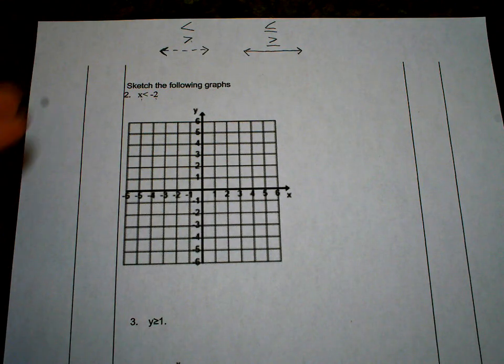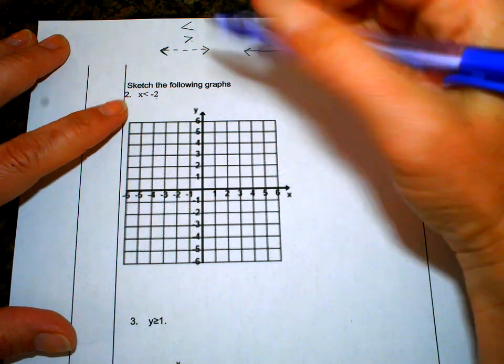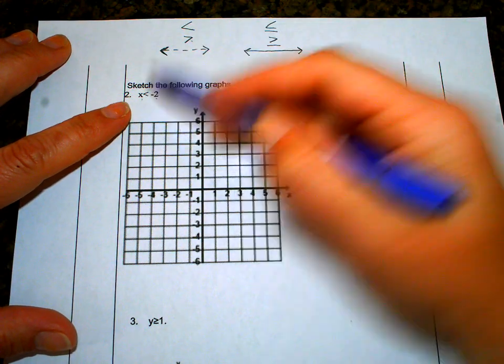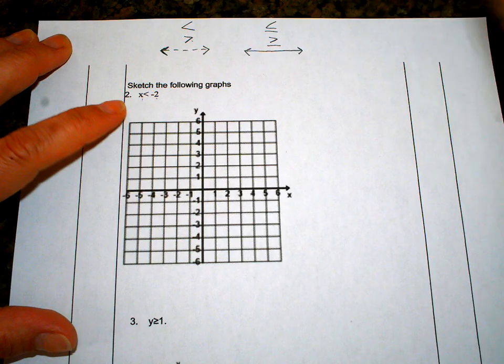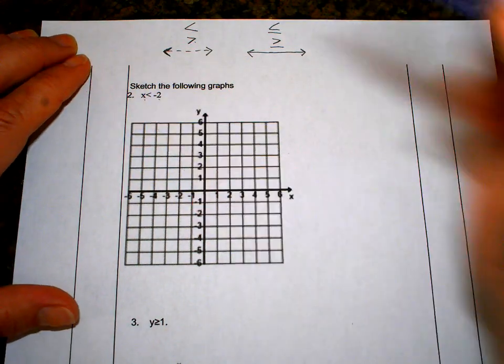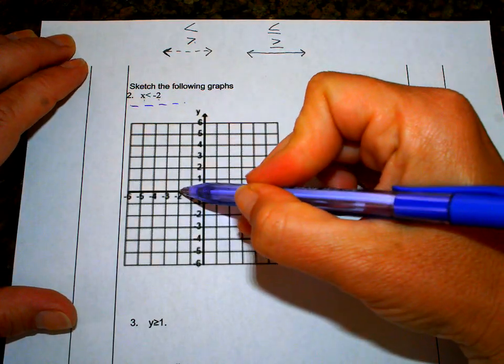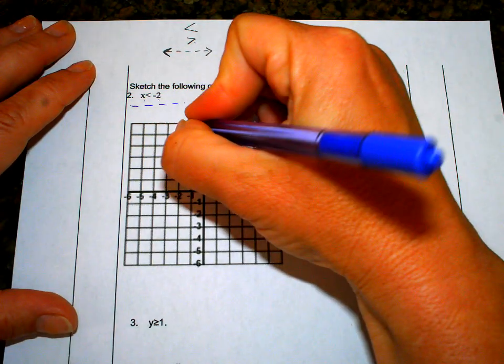Here we go. This x is less than negative 2 is going to be solid or dotted. Look at this inequality symbol right here. Is that a dashed line or is that a solid line? Did you say dotted? You should have. Okay, so you go to negative 2, and it's going to be a dotted line. So I'm using just purple.